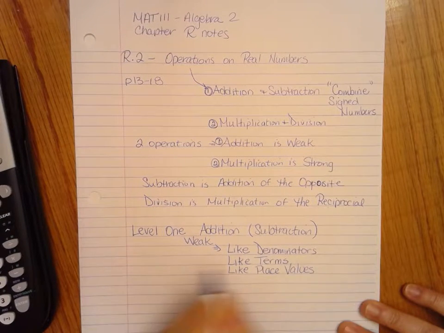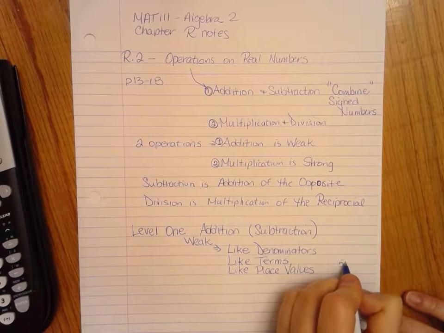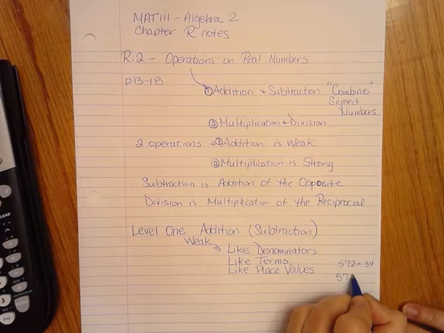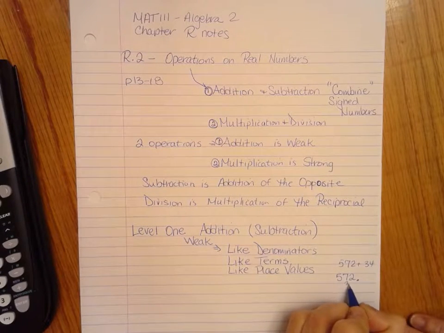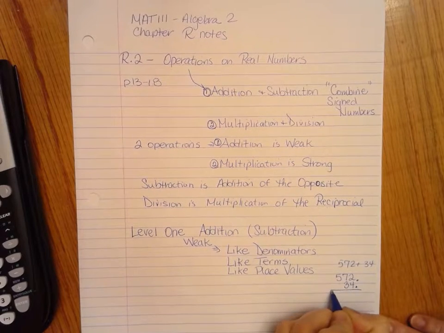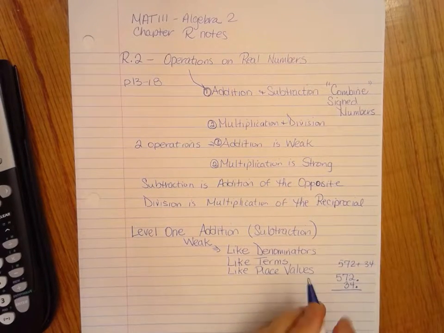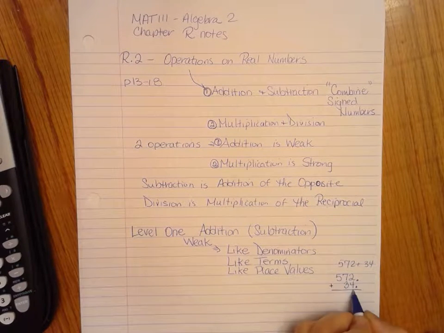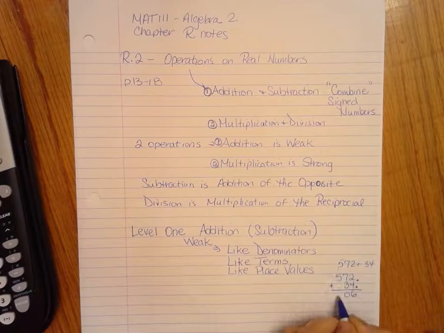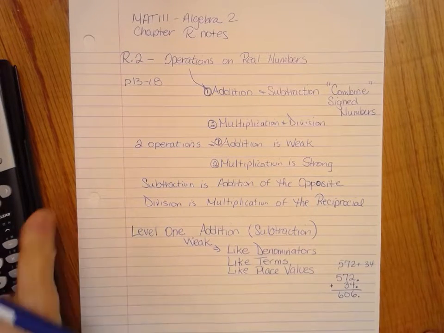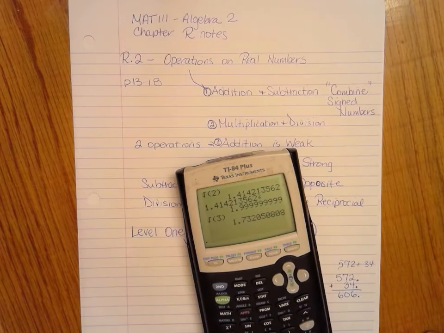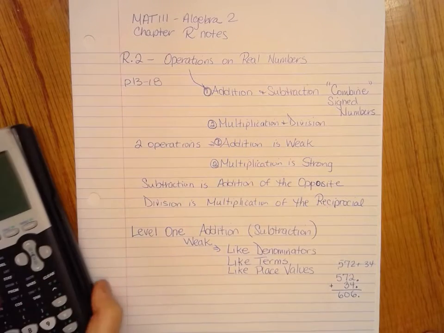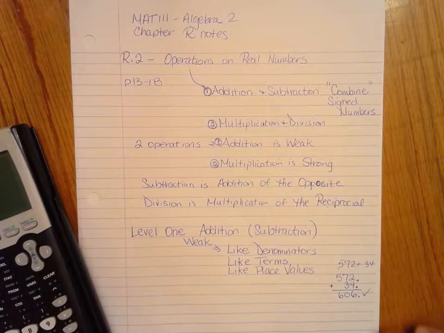So think about when you add 2 numbers. 572 plus 34. You have to line up the place values, or if they're decimals, you line up the decimal points. And then add down. We can subtract them, we'll just add them. So 2 plus 4 is 6. 7 plus 3 is 10. Carry 1. We'd get 606. Yeah, you might not believe me. 572 plus 34, 606. I'm going to put a little check mark because I know it's right now.